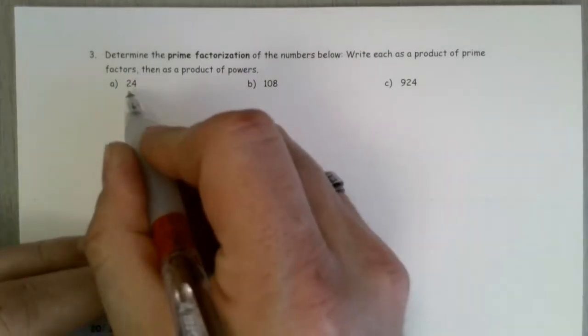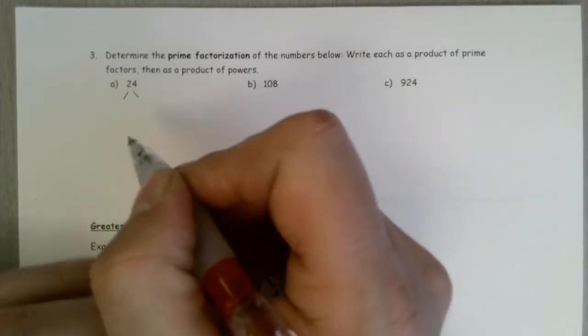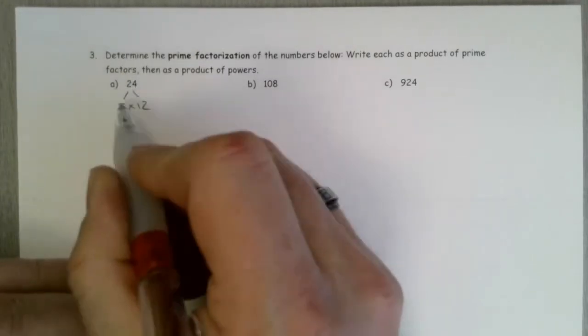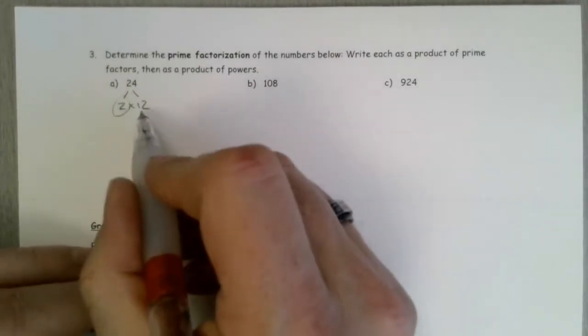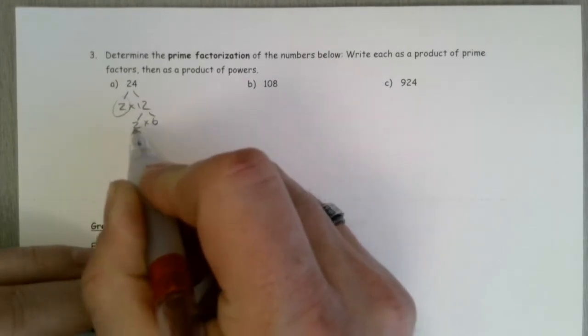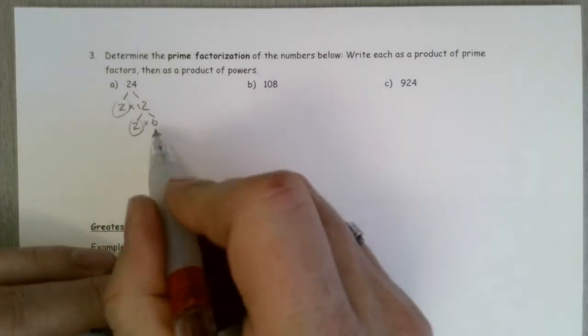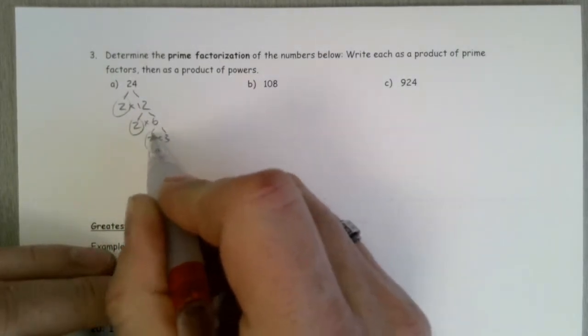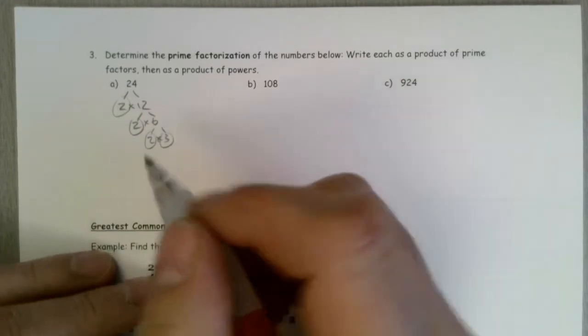So 24. When I look at 24, I'm going to break this into two numbers here. I might immediately see that as 2 times 12, and I know that 2 is prime. So then I'm going to focus on 12. I know that 12 is going to be 2 times 6, and 2 again is prime. And then 6 is going to be 2 times 3, and in this case, I know that those are both primes here.